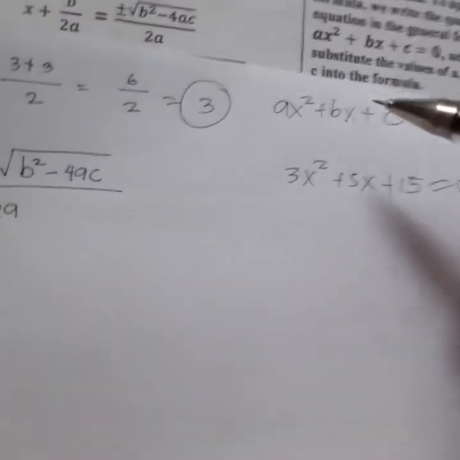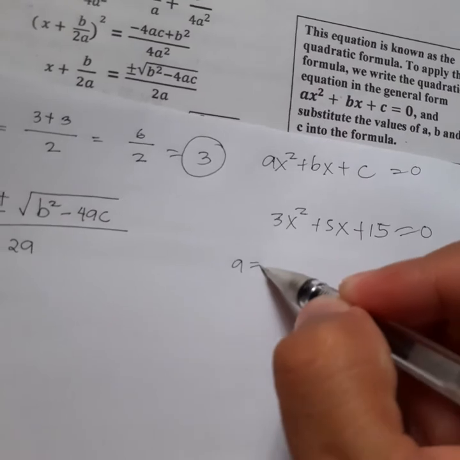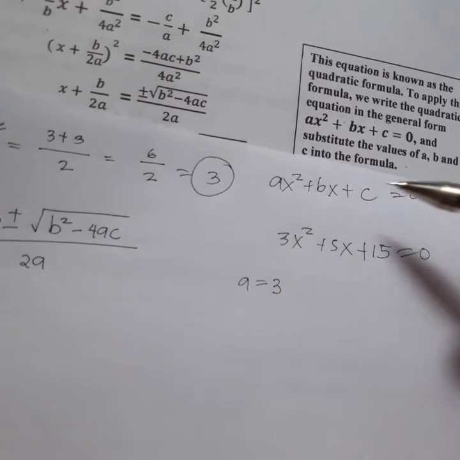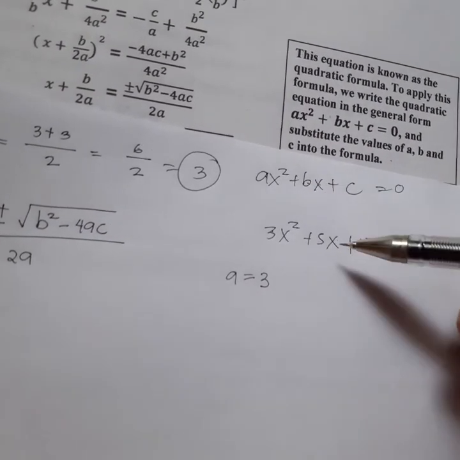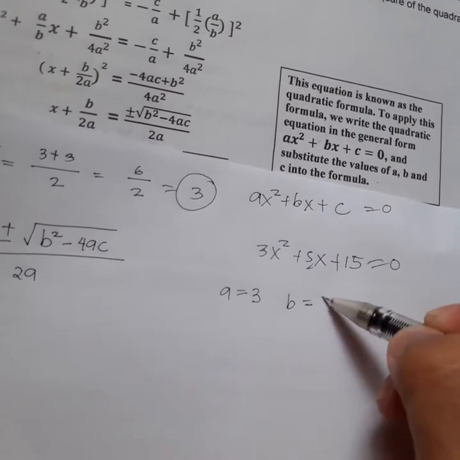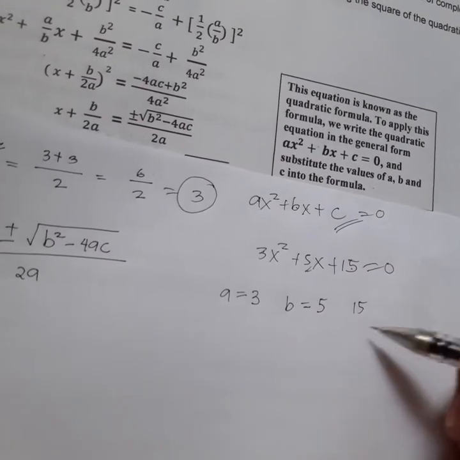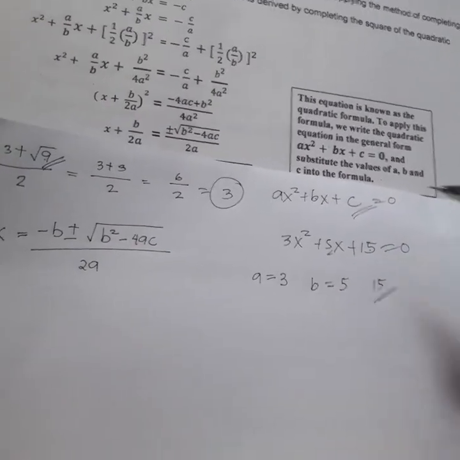So a is 3. Therefore, a equals 3. How about b? It is beside x, so we have 5. So b equals 5. How about our c? We have 15. That's it.